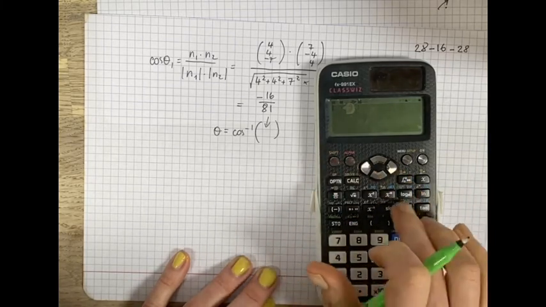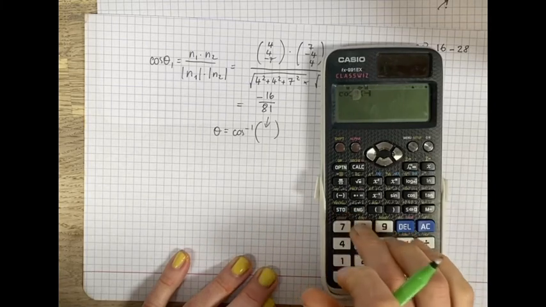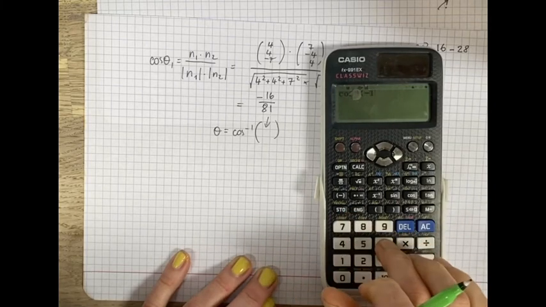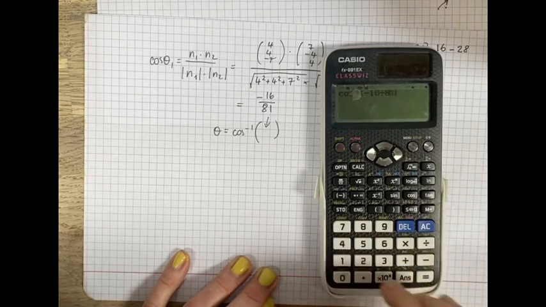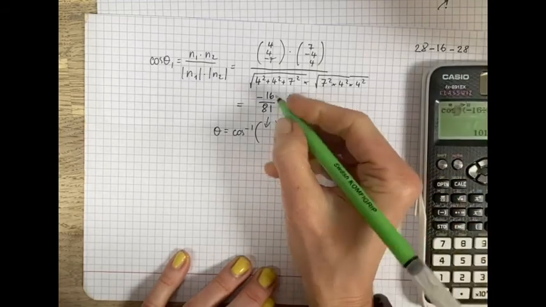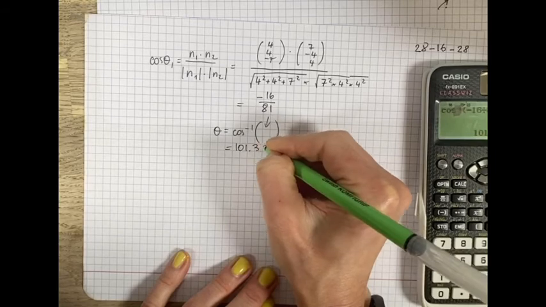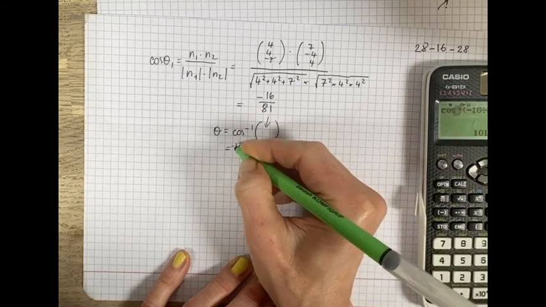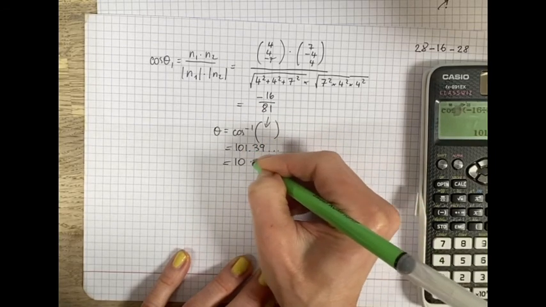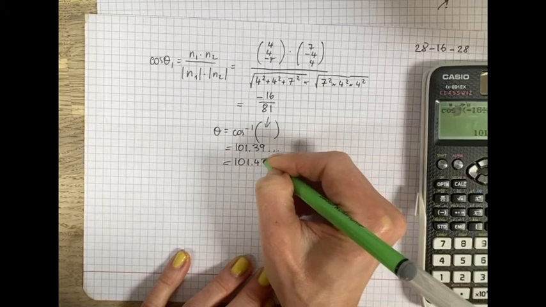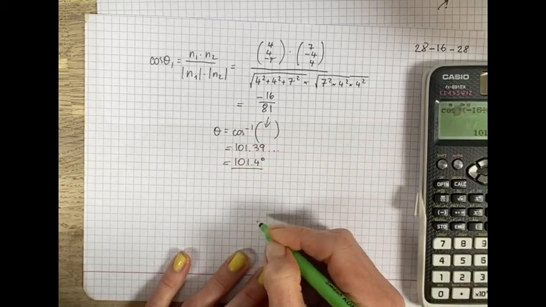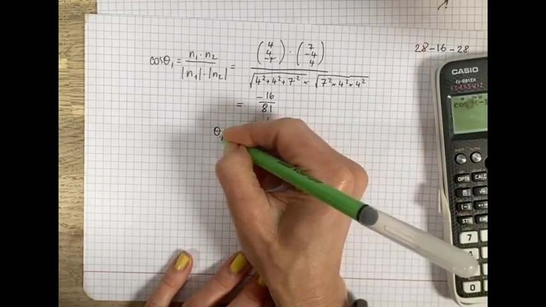Cos inverse of minus 16 over 81, 101.39, so it's 101.4. There you go. So that was our theta 1.